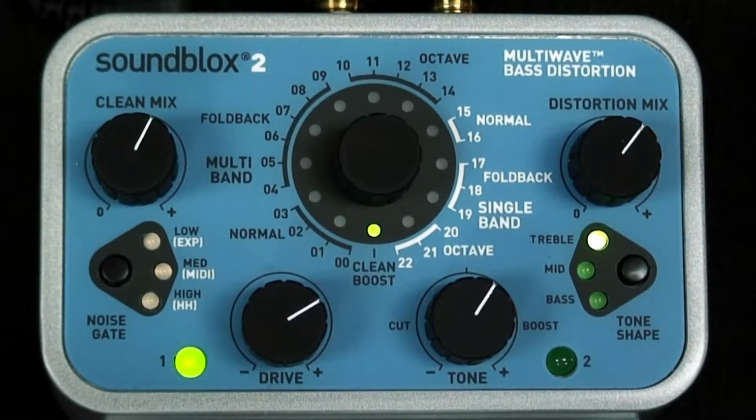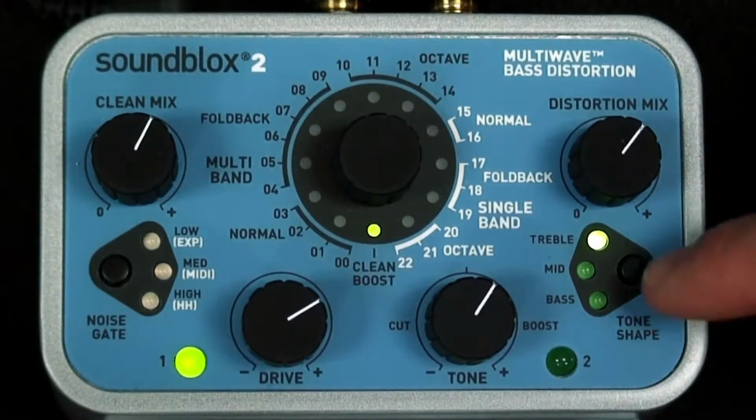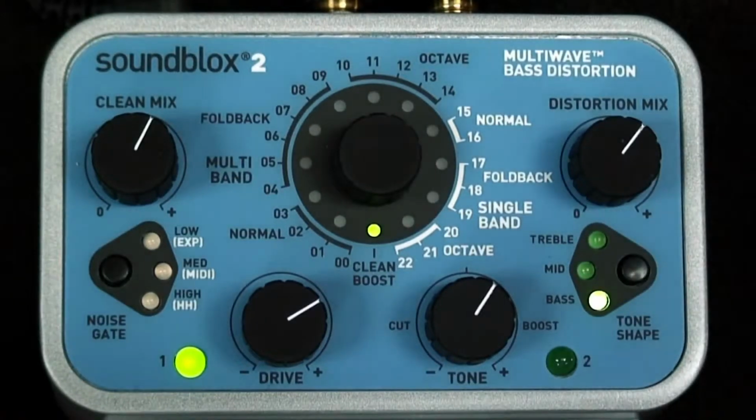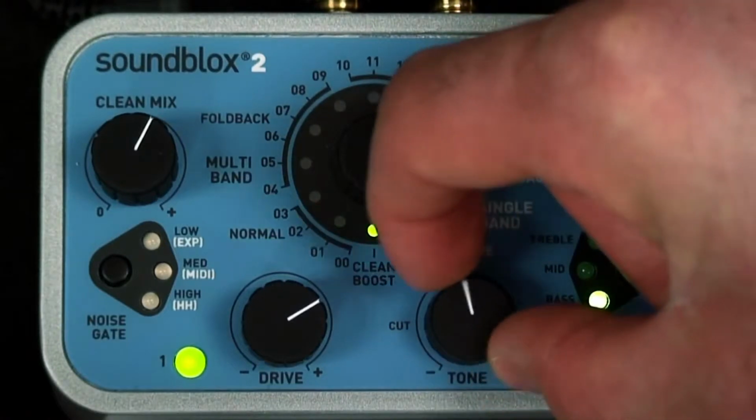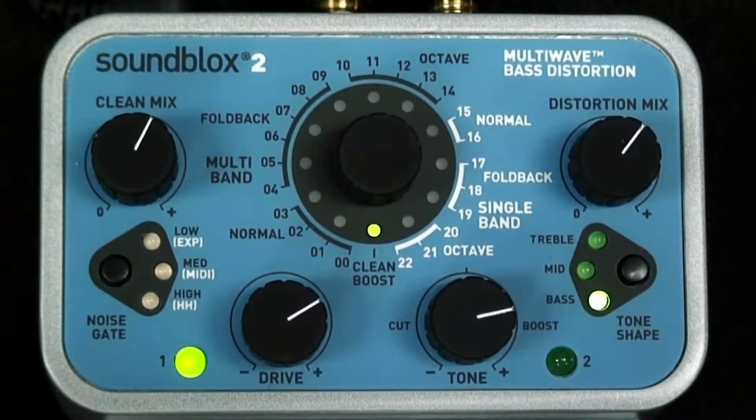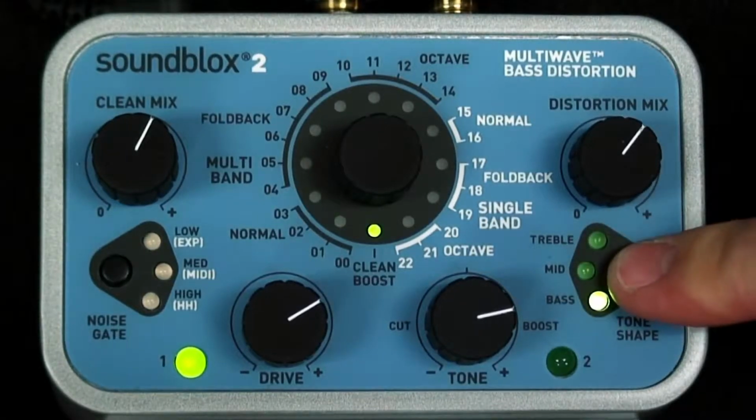This gives you 3 bands of tone control. You have treble, mid, and bass. Select a band, and then with a tone knob, you can cut it or boost it. If you want to zero out the entire frequency range, press and hold the Tone Shape button, and everything will be reset.